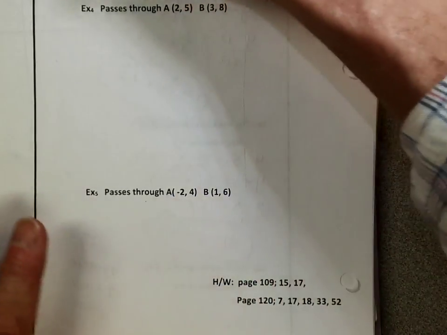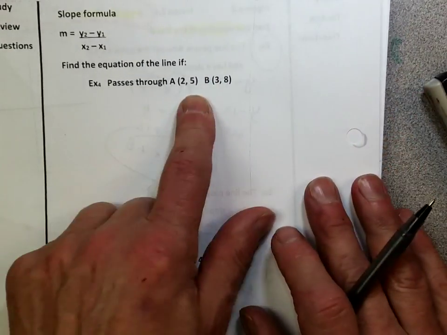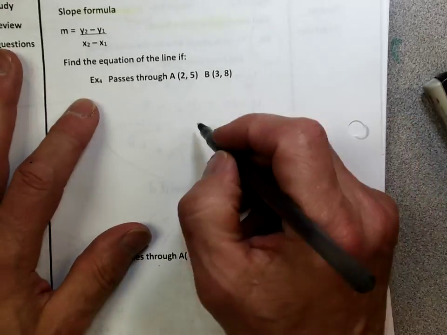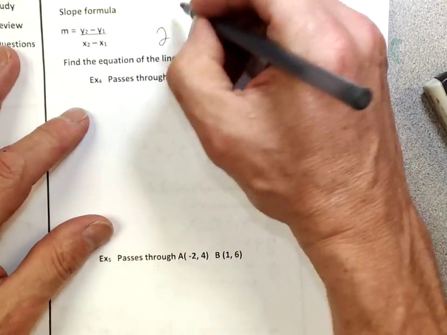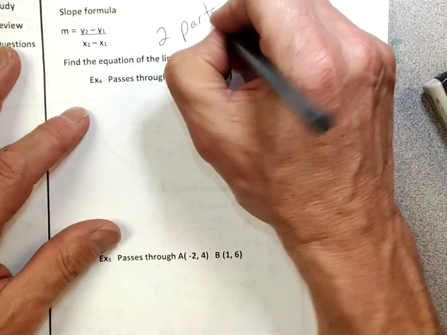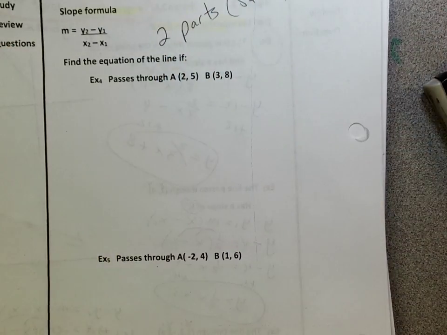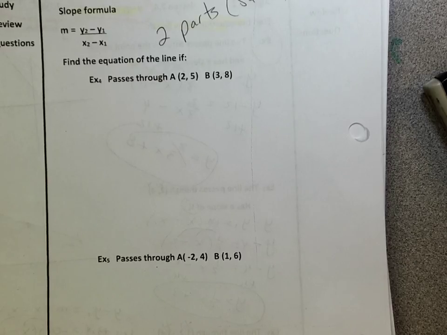Okay, now. Okay, number 2. So now, if all you have is 2 points, you've got to find the slope. So if all you have is 2 points, it takes 2 parts to do it, or 2 steps. This problem, if you only have 2 points, takes 2 steps because you don't know the slope. So you have to find the slope first, okay? So it takes 2 parts.